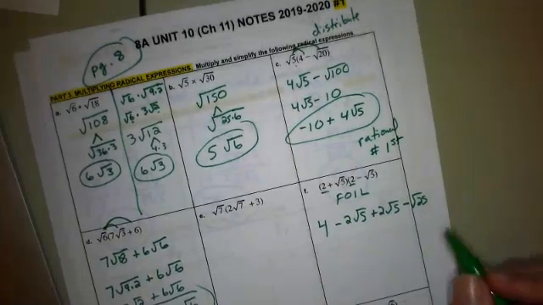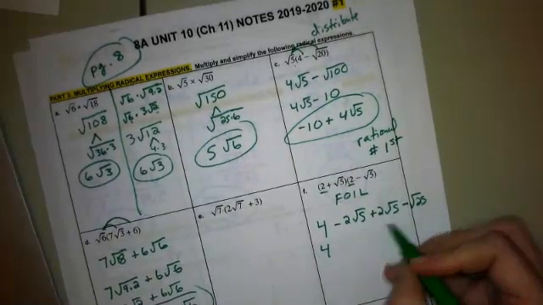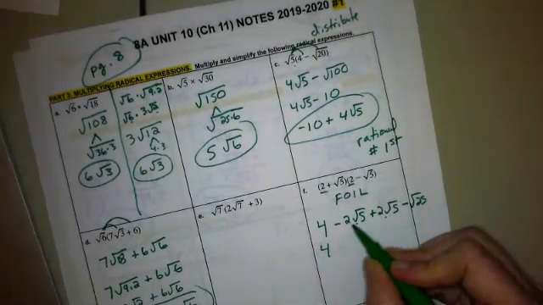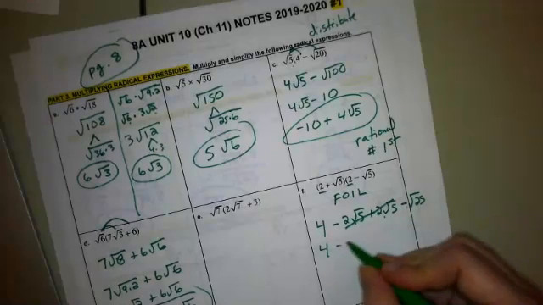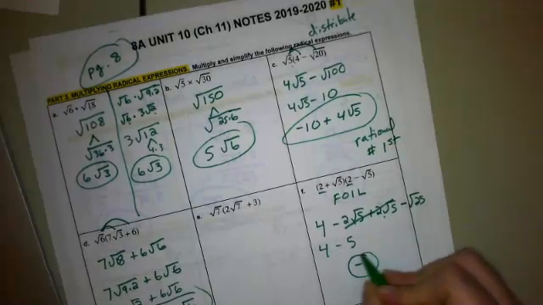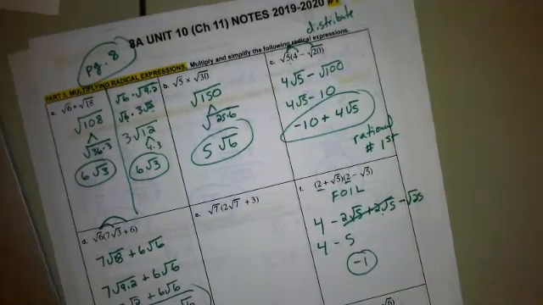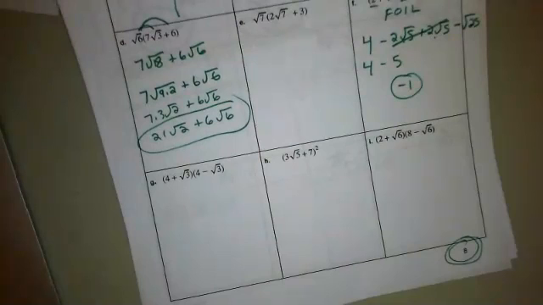Okay, let's do some simplification. There's 4. Negative 2 root 5 plus 2 root 5, that cancels. And we're left with minus the square root of 25, which is minus 5, which is going to give me an answer of negative 1. Okay, that was kind of a fun little problem.